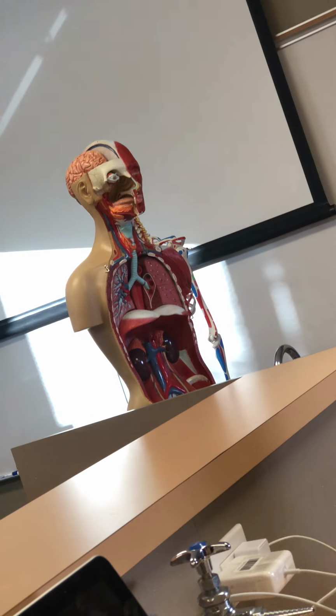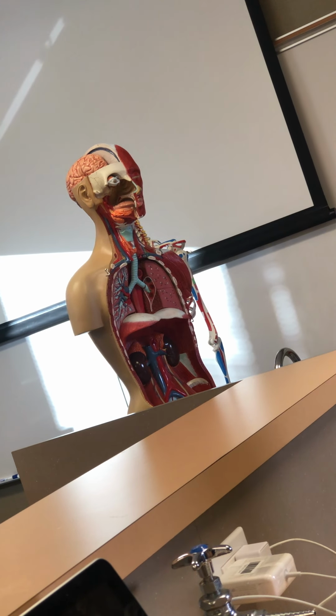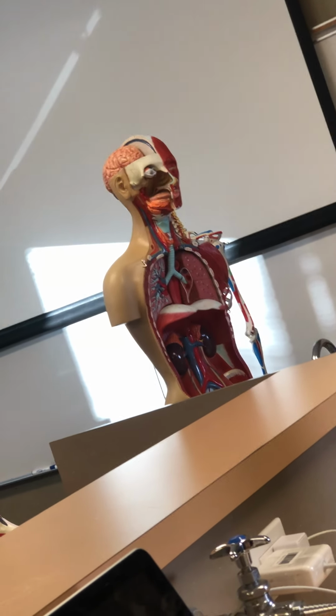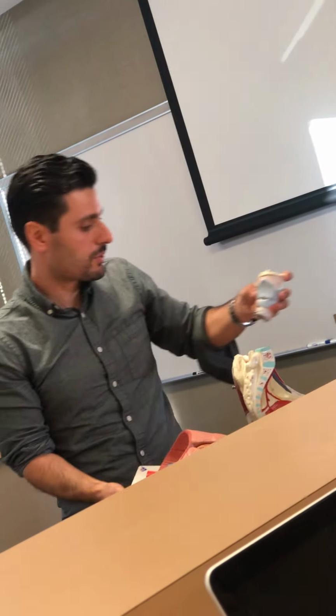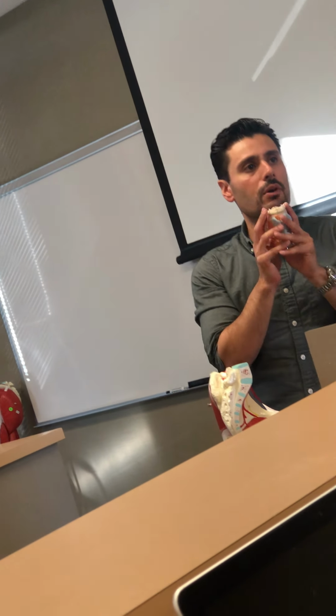Where's my model here? Let's talk about this for a second. You can't see that much with that model, but this model is a little bit better for respiratory. With respiratory, if we start here, we have to understand the hyoid bone, okay?